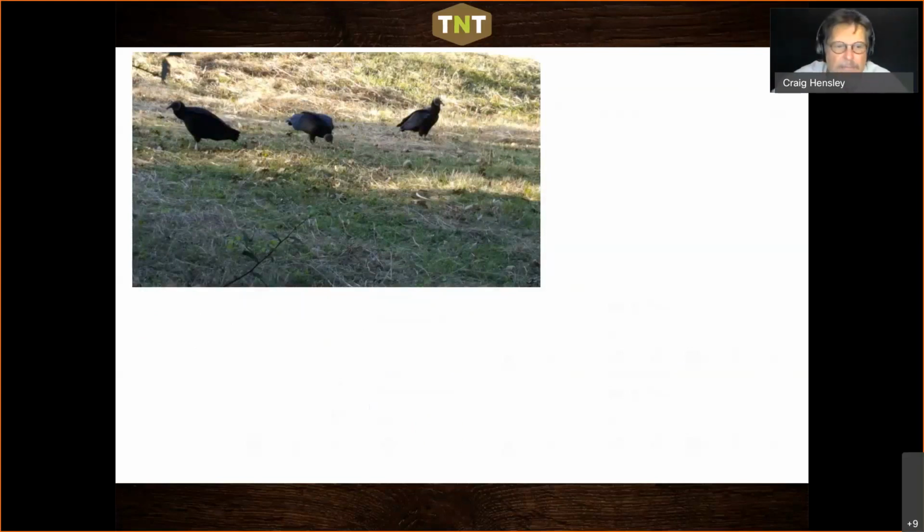Yep, they are in fact black birds. Cheryl says they're turkey vultures. Okay, anybody else? Jeff says turkey vulture. Well, you're close. They are vultures. They are blackbirds for sure, but black birds. But they are actually black vultures.